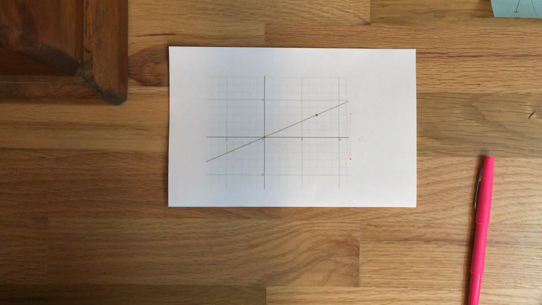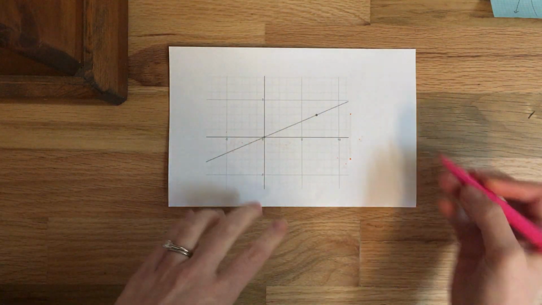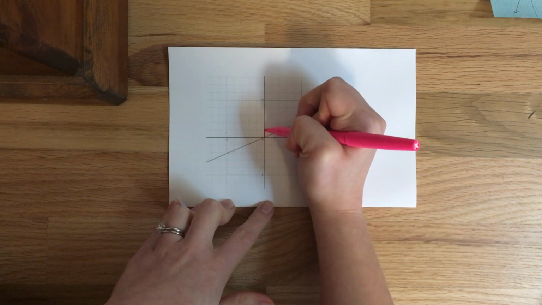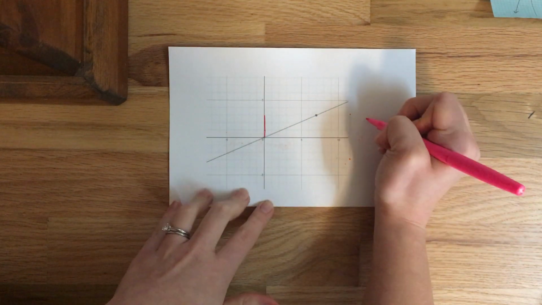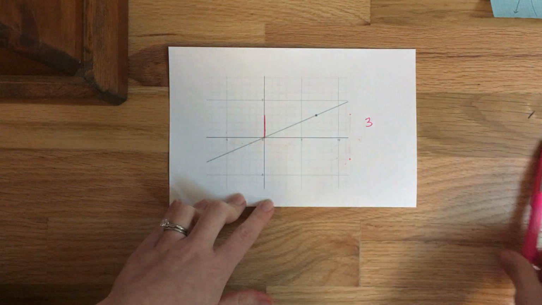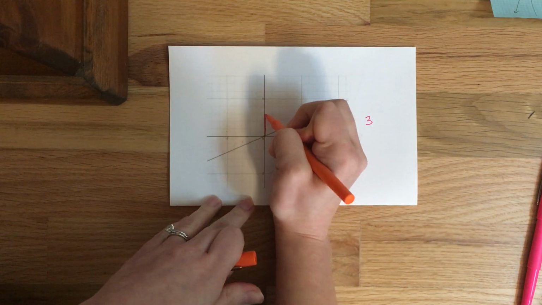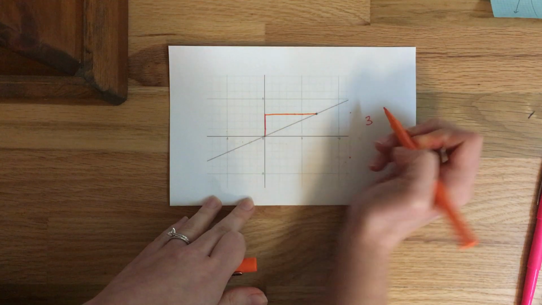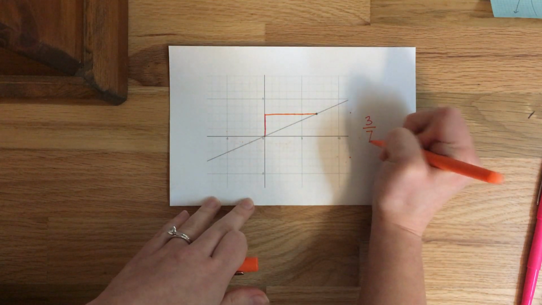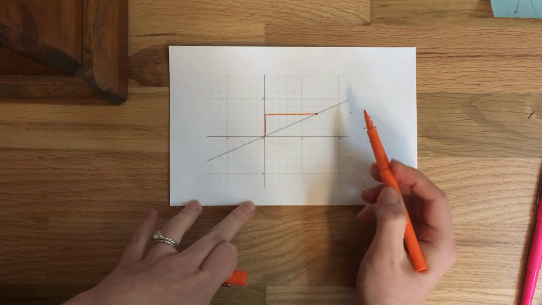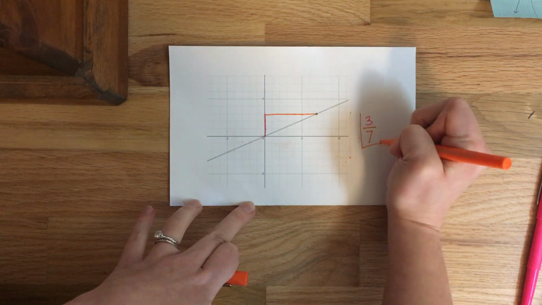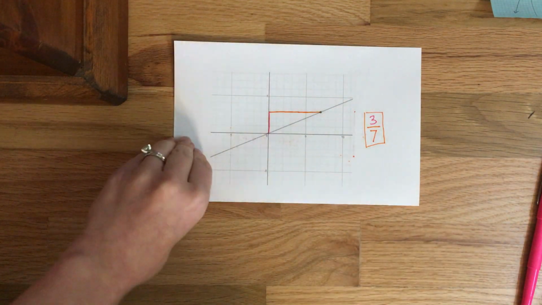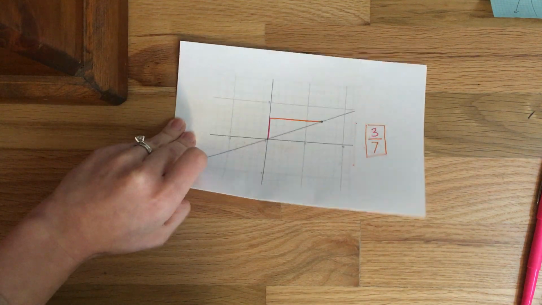Alrighty, here is this first one, what you should have gotten for that one. If we are starting at this first point here, we have a rise of 1, 2, 3 over a run of 1, 2, 3, 4, 5, 6, 7. I can see that my line is increasing, so I have a slope of 3/7. Take a look at our next practice problem.